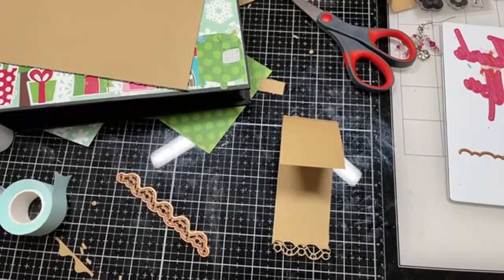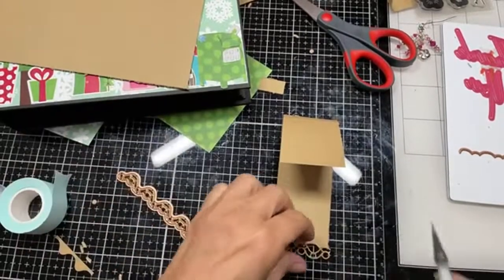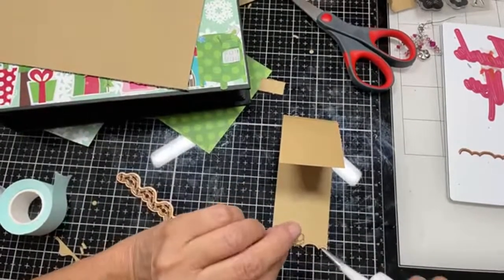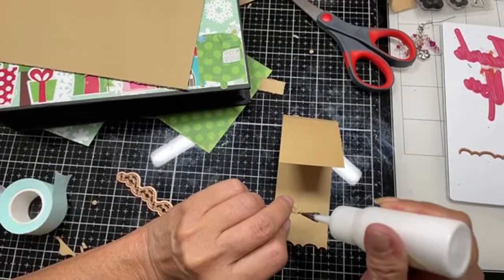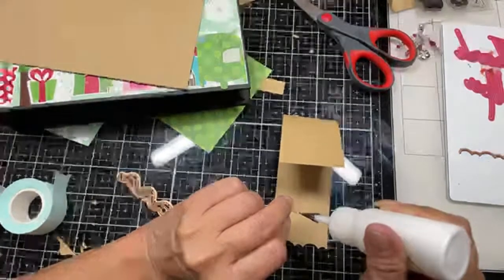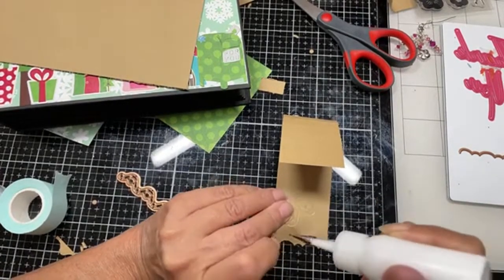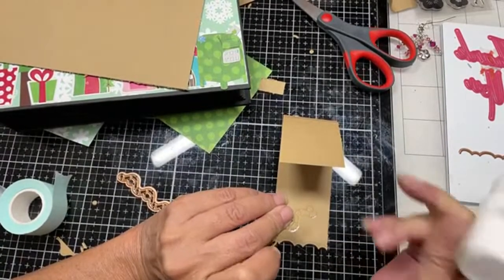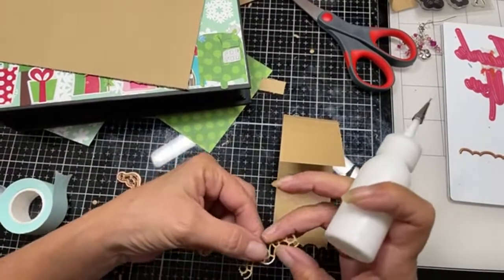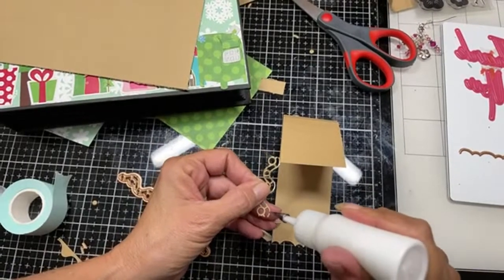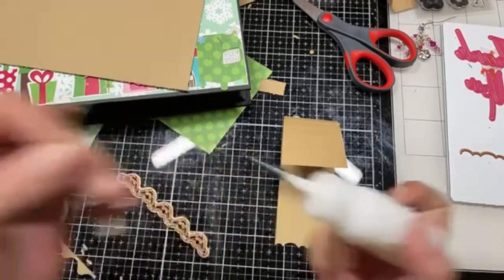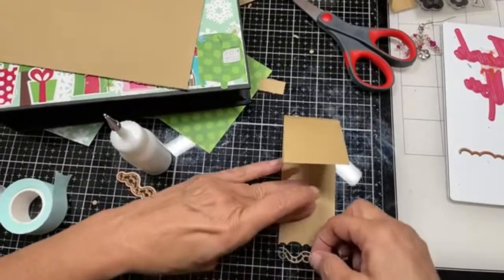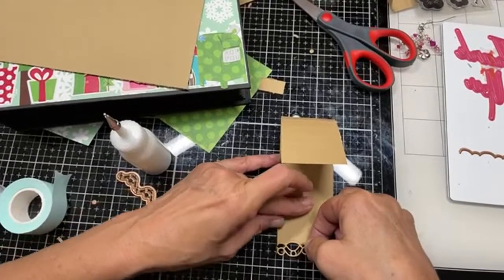That's what we'll do. Just going to come right here, and we're just going to glue, glue, glue. And we're going to glue this right back on top of that.